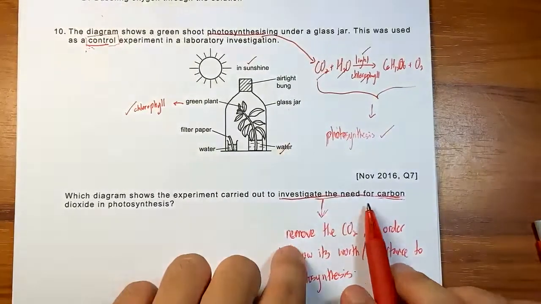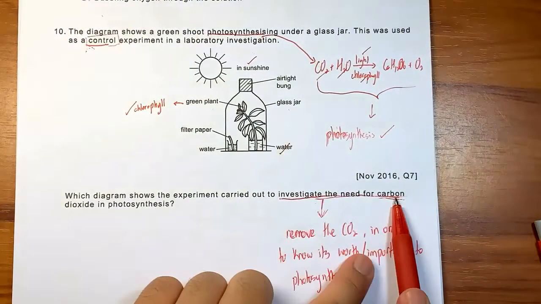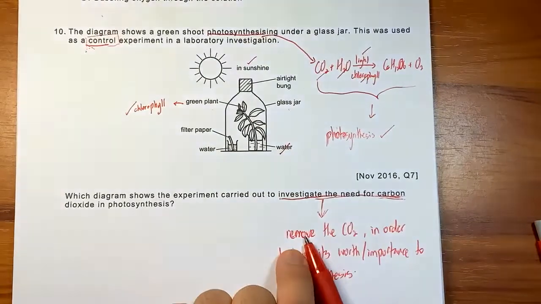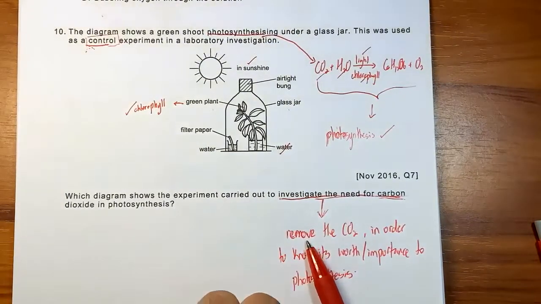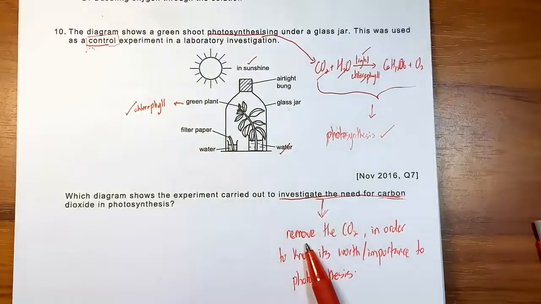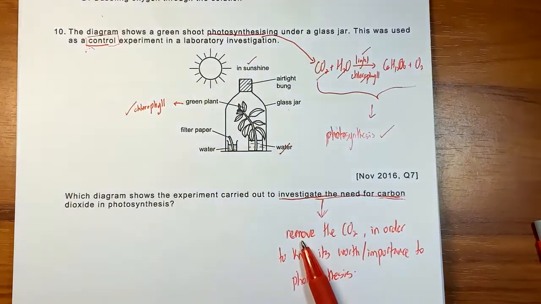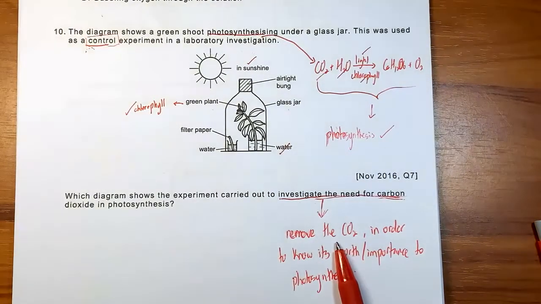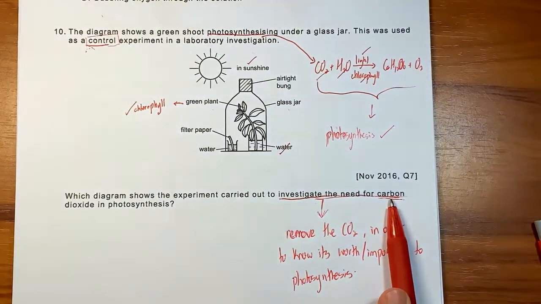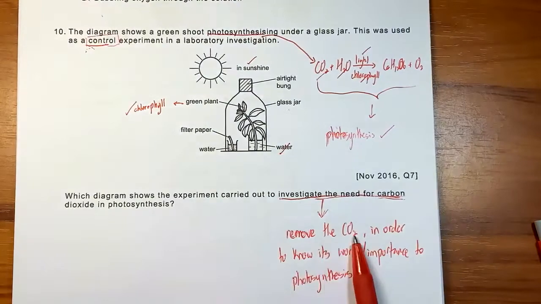Okay, so if you want to investigate whether it is important, what you should do is remove that factor. Again, as I mentioned, if you know something is important to you, let's say it disappears. If it disappears and then you cannot do anything, it means it is important to you. So same thing here. For carbon dioxide, if you remove it and something happens to the photosynthesis, or we cannot carry out the photosynthesis, that means CO2 is important.